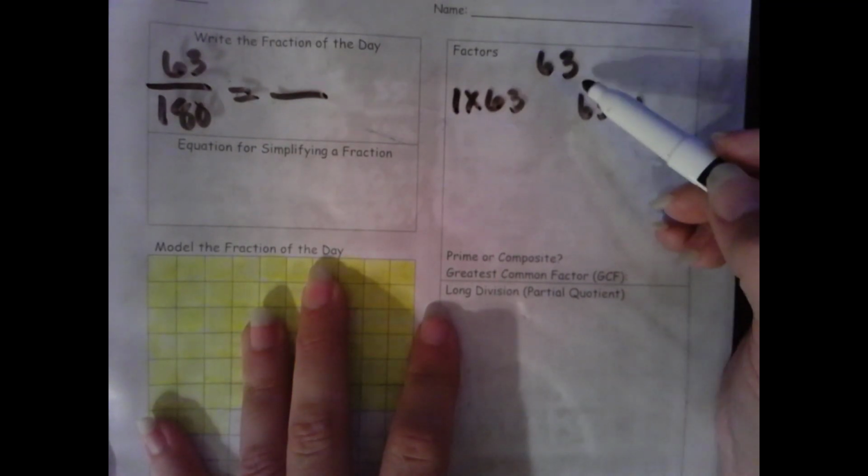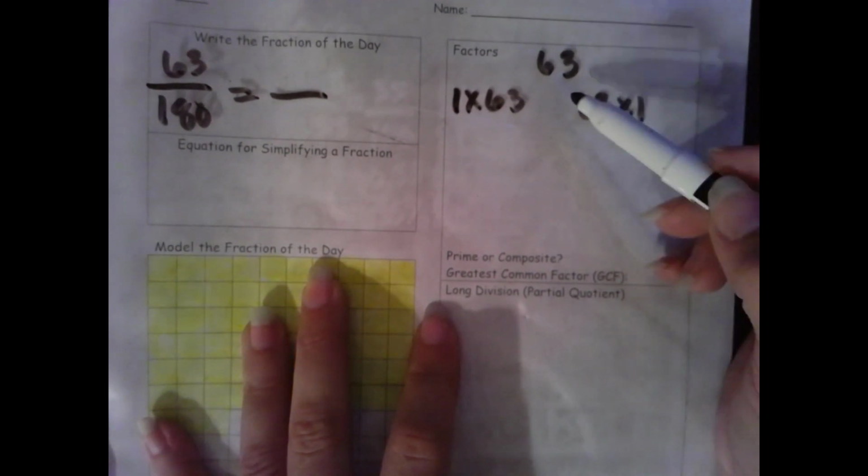Now we're going to go through our divisibility rules in an orderly fashion. So after 1, I'm going to try 2, because that goes in order. The rule for 2 is that it ends in an even number. 3 is odd, so 2 is not a factor. And if 2 is not a factor, no even number will be, so I only need to check odd numbers.